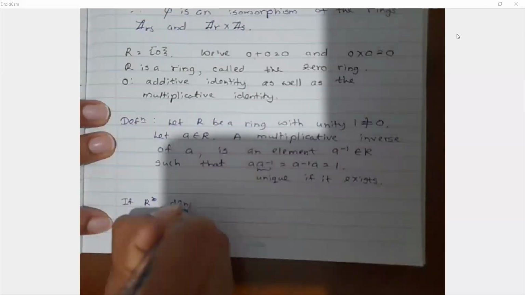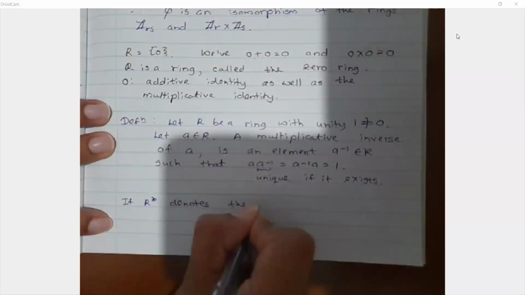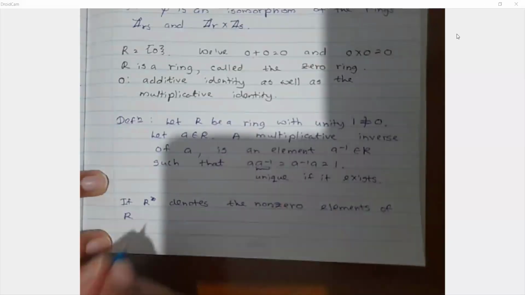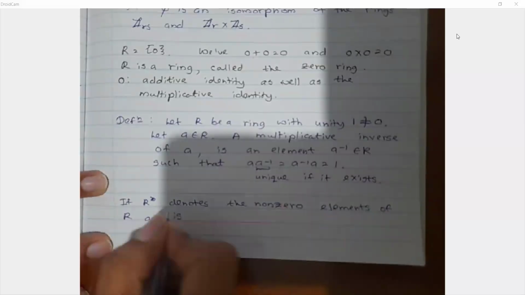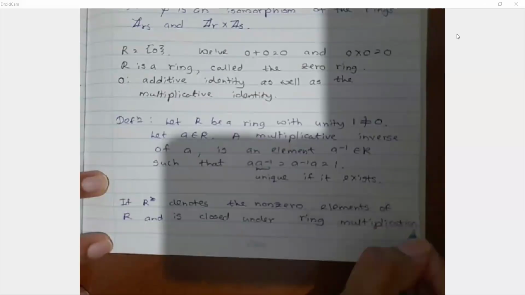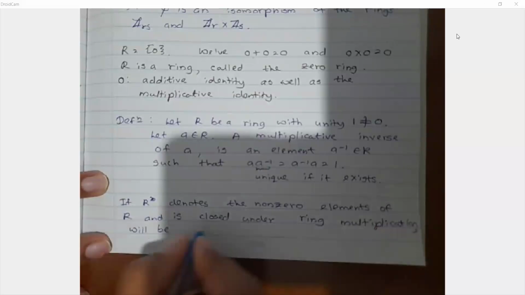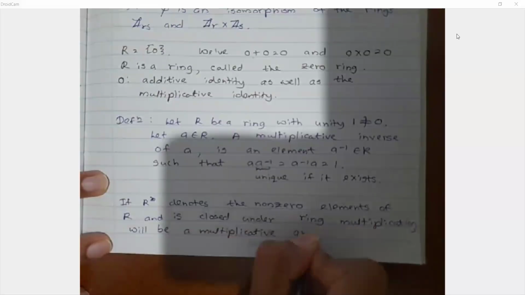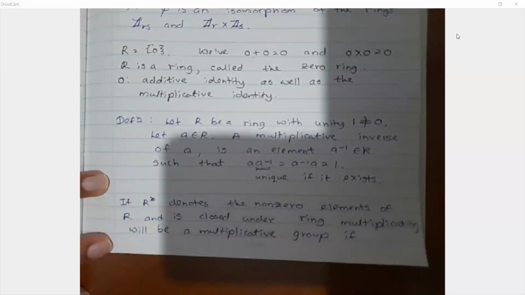If R star denotes the non-zero elements of R and is closed under ring multiplication, then R star will be a multiplicative group if multiplicative inverses exist.